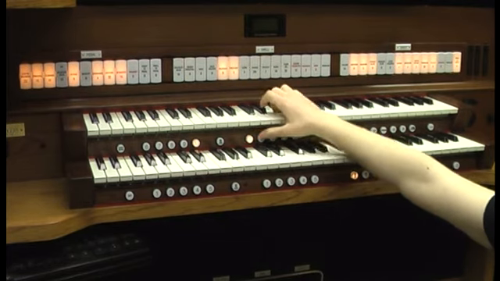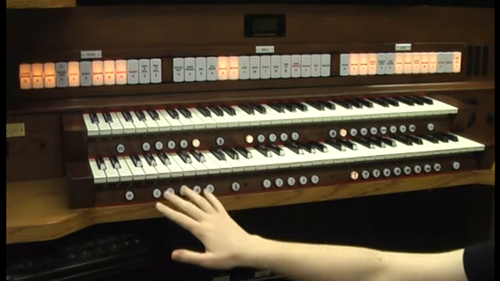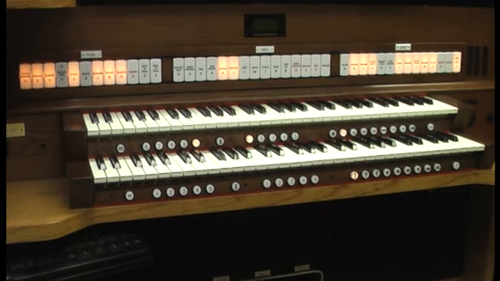If your organ has both types, the generals will usually be located underneath the manuals to the left, with divisionals in the center. Some organs have no divisionals at all. In that case, the generals are usually centered underneath the manuals. Check your organ to see which pistons affect the entire organ and which are just divisionals.